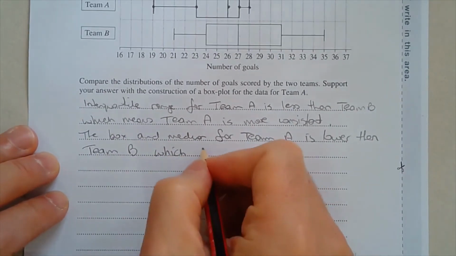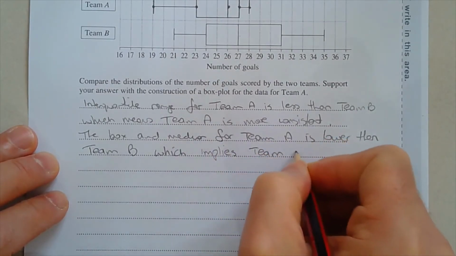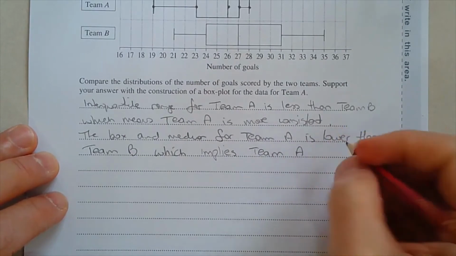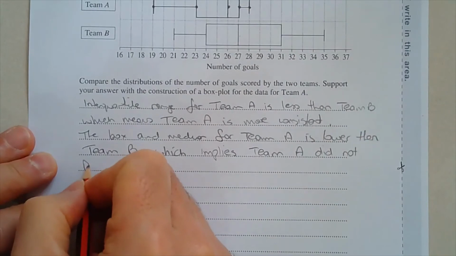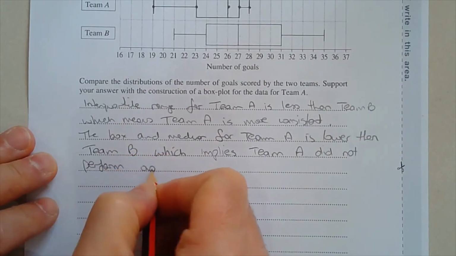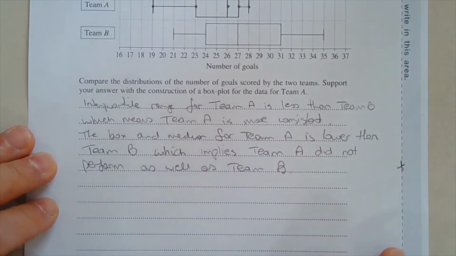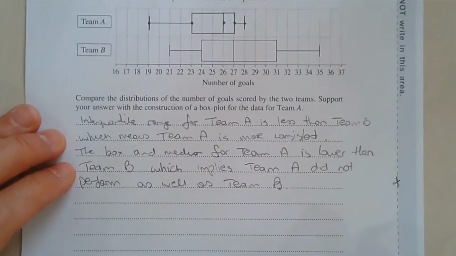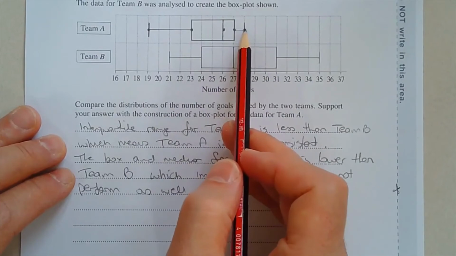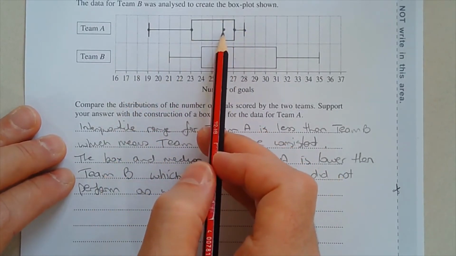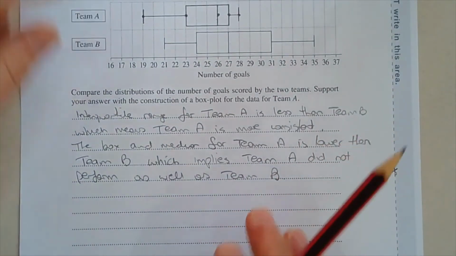Okay, so that implies Team A did not perform as well as Team B. Something else to note as well is look at the whisker for Team A. It's clearly much longer than the whisker for Team B. And also the positioning of the median. So this implies that the distribution for the scores of Team A is negatively skewed.